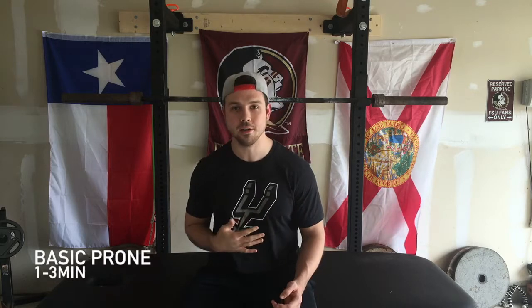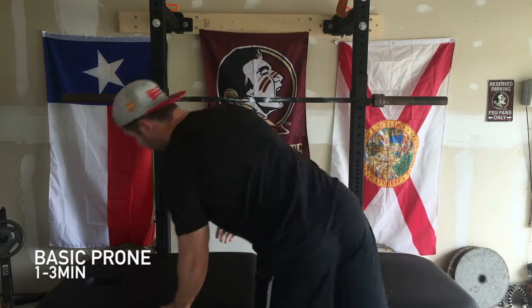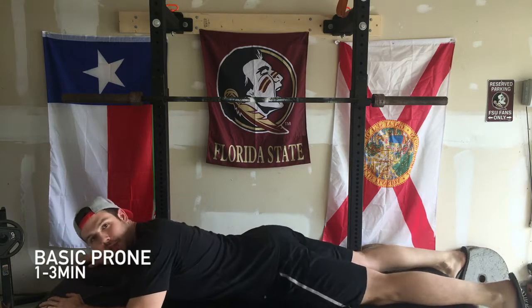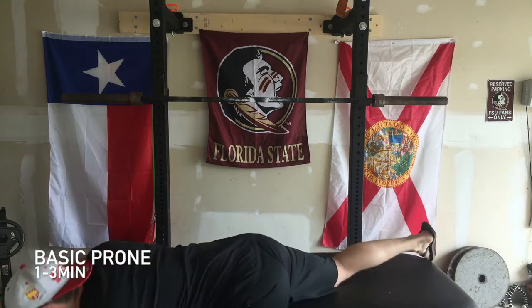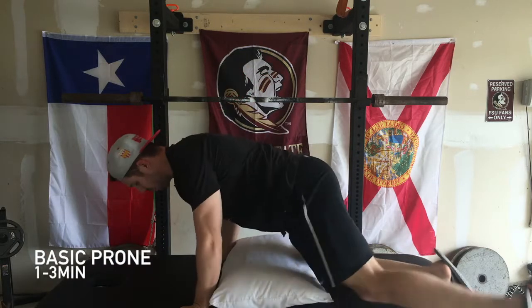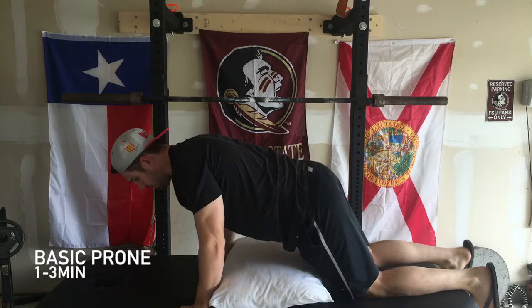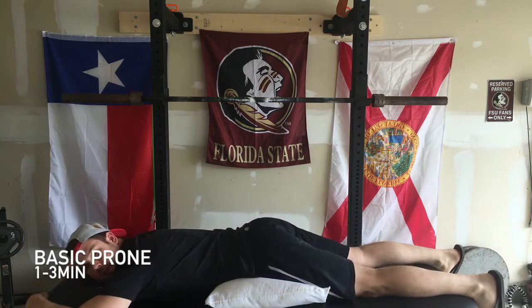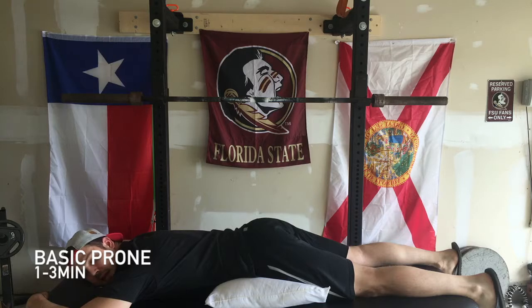So the first thing you're going to do is lay flat on your stomach for 1 to 3 minutes. If you can't tolerate laying flat on your stomach, you can grab a pillow and put it beneath your hips. You can stack up as many pillows as you need. If you're using pillows, slowly start removing them as you can tolerate until you're laying flat on the floor.